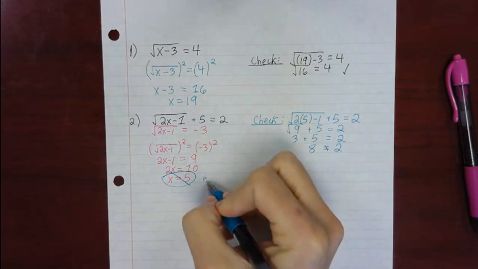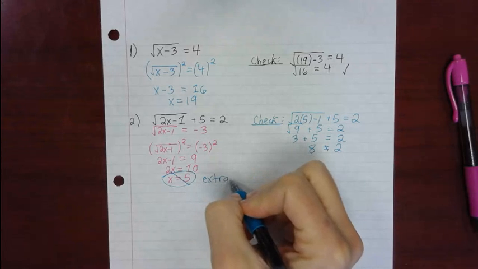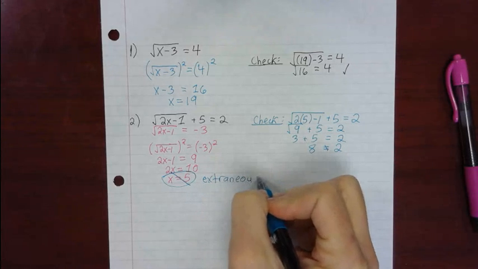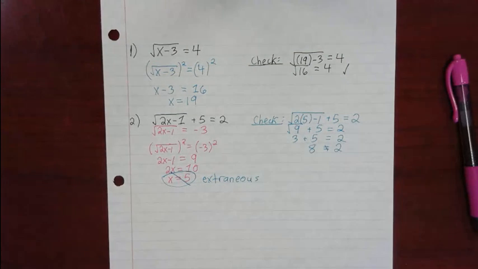It is extraneous. And we can write extraneous. We could say no solution for this problem. Kind of means the same thing. And that's kind of what our result of that problem is.